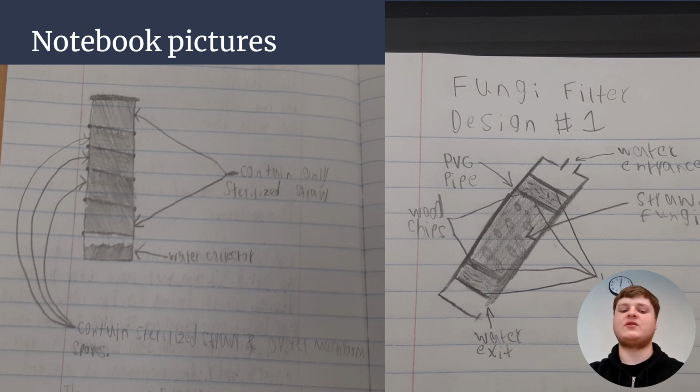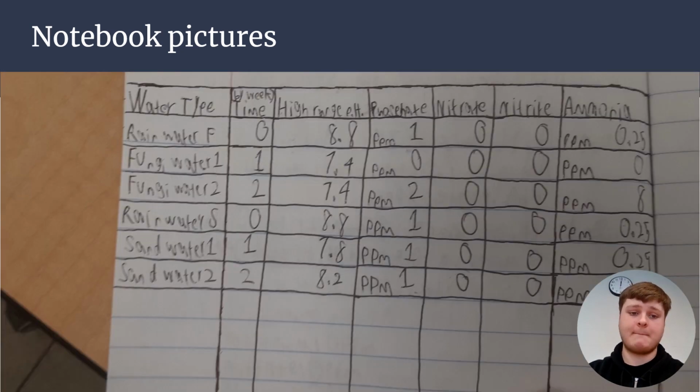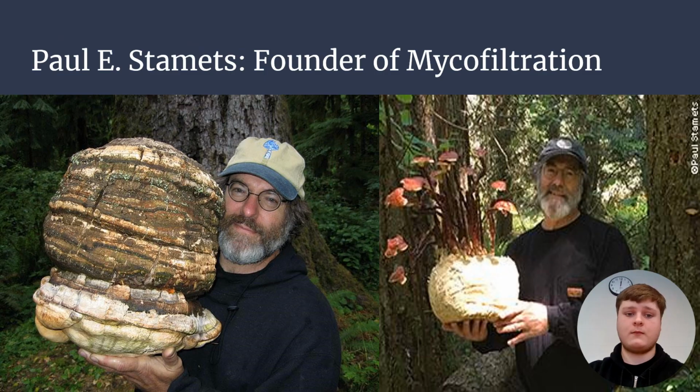Here's a picture on the left of the first possible design, or no, that was the second design. That was the one that I went with. And then the one on the right was of the first design, which was quickly scrapped as I could not find PVC pipe. Here's a picture of the graph written down in the notebook.